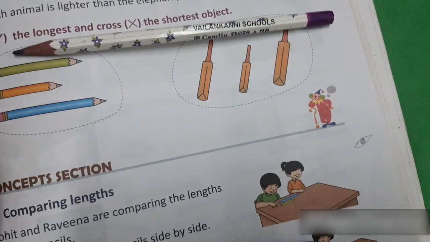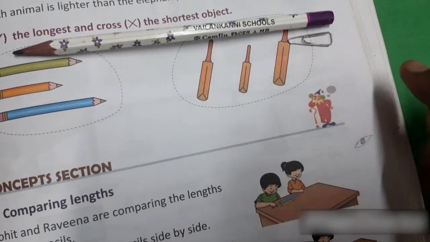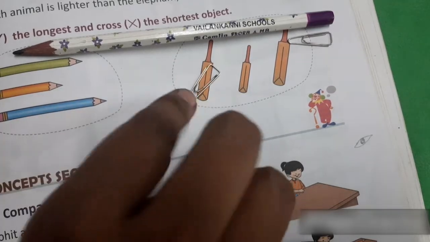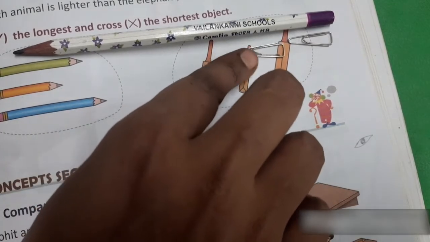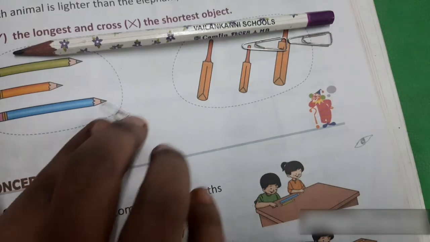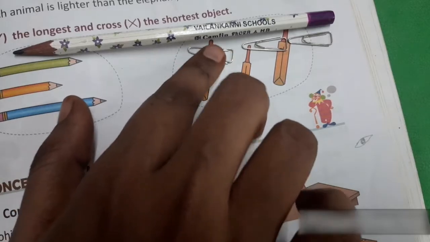I'll just keep one paper clip exactly from the starting point until the finishing. You just have to arrange it. You're measuring the length of one object by another object. So the length of the pencil will be equal to the length of this many clips.